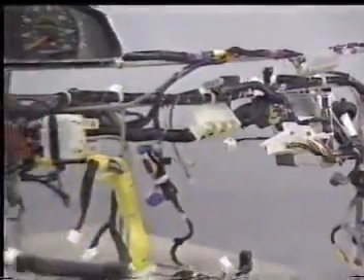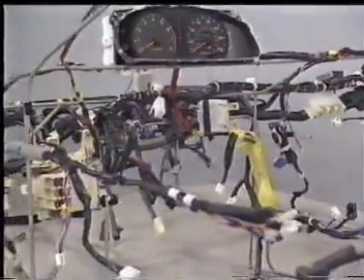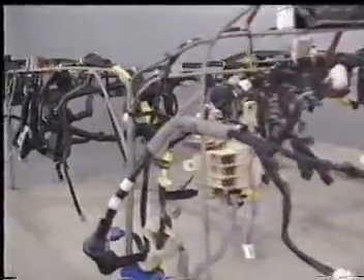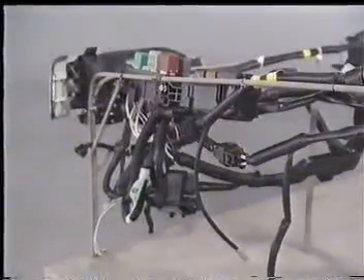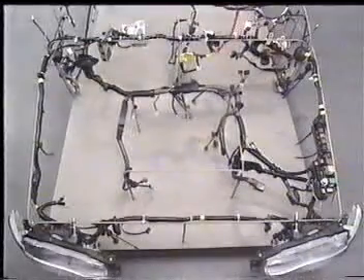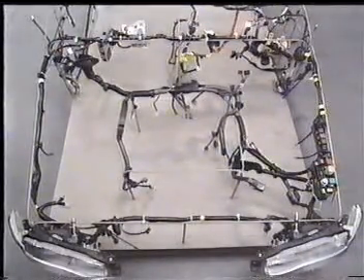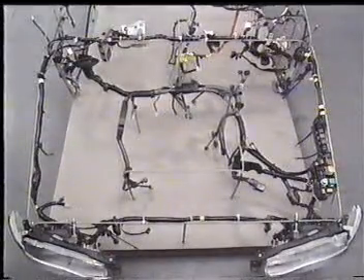Understanding the routing and connection locations of wire harnesses is extremely important when troubleshooting problems in the electrical system. Make sure you have a sufficient understanding of these items.